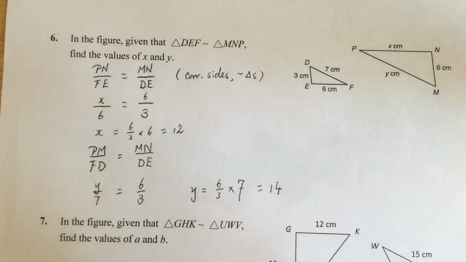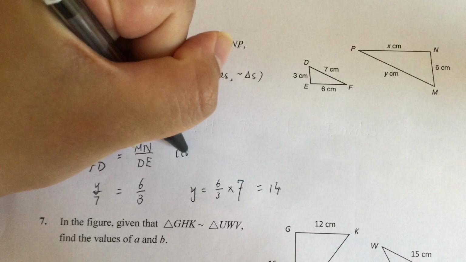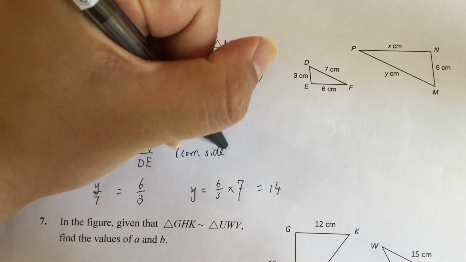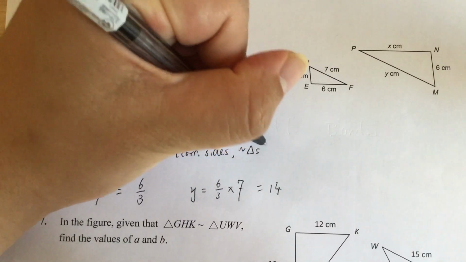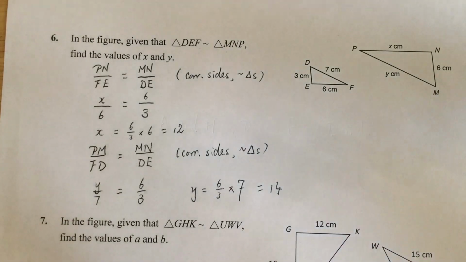So we solve the problem for X and Y. And the only thing that I am missing is that I must write down the reason: corresponding sides, similar triangles here. So we can solve the problem easily.